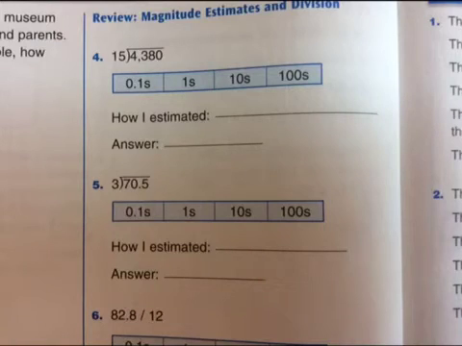For numbers 4, 5, 6, and 7, you have to give me an estimate, as you can see here. Circle which one you think it will be, and then an answer. Please show your work in these blank areas when you actually divide, and you can use partial quotient or your traditional method for dividing. Let me do number 4, and this will be your key answer. Please write everything I write.